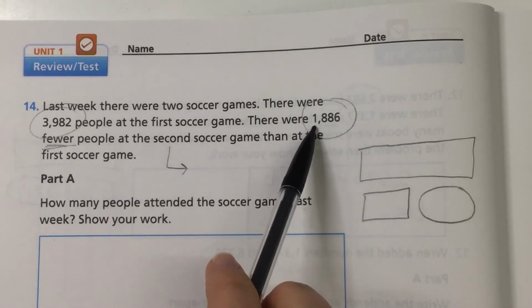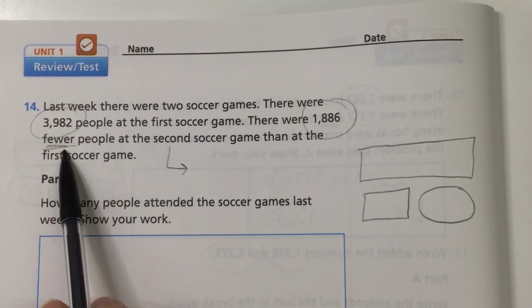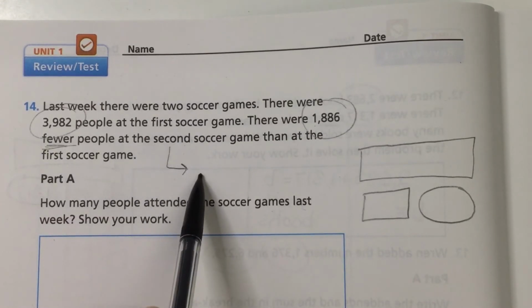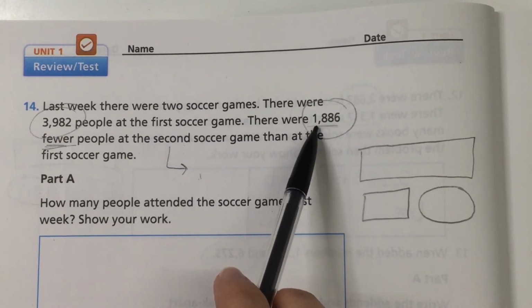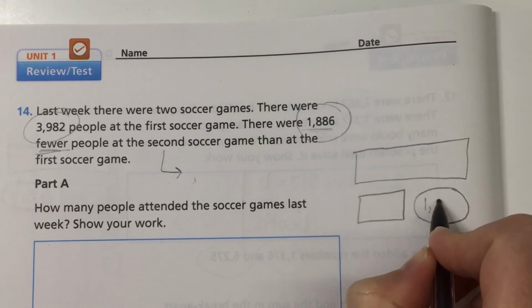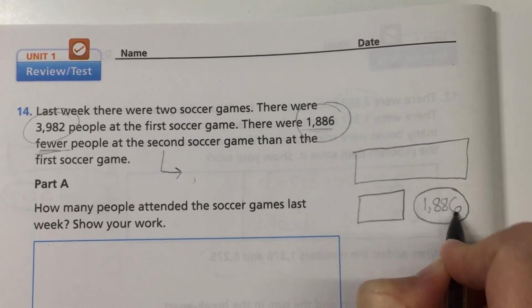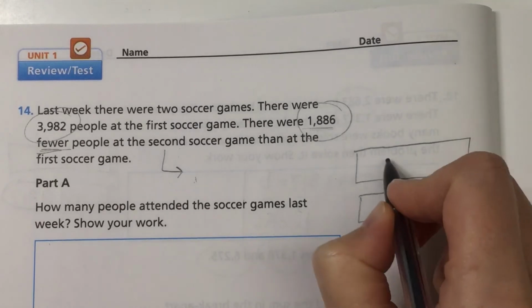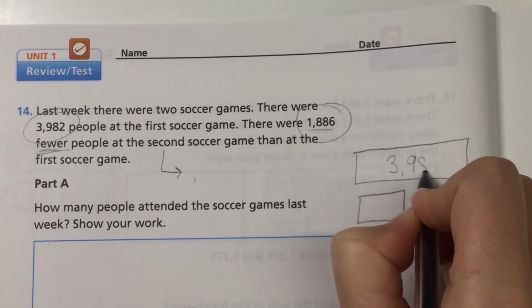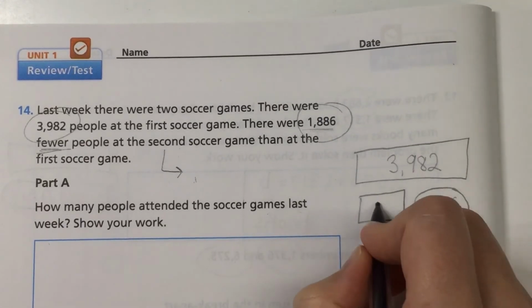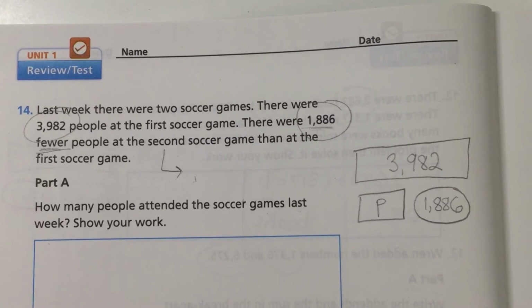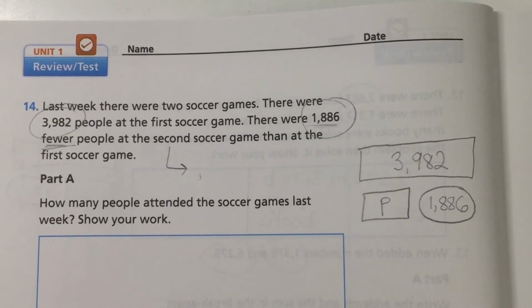It says there were 1,000 fewer at the second one, the one we're trying to figure out. So are we trying to figure out a big number or a smaller number? We're trying to figure out a smaller number. We do know the difference number. There were this many fewer. So let's go ahead and put that in. And then do we know our big number? Yes, we do. 3,982. So what we don't know is here. We're talking about people, so we'll put a P for people as our variable. And then we can write our equation.